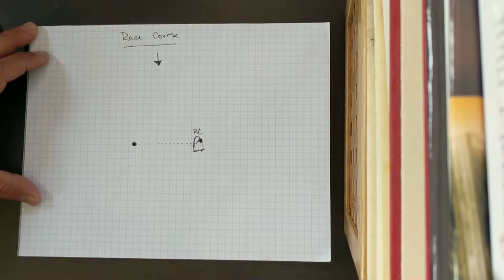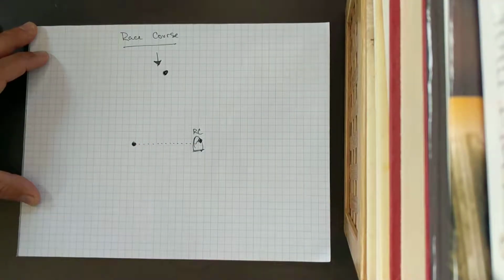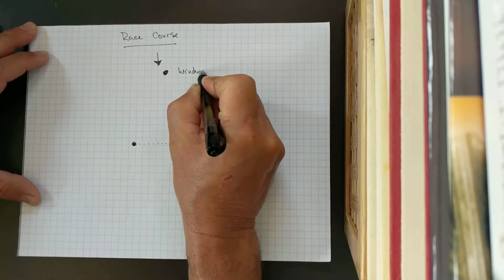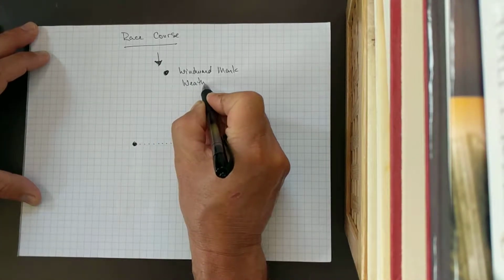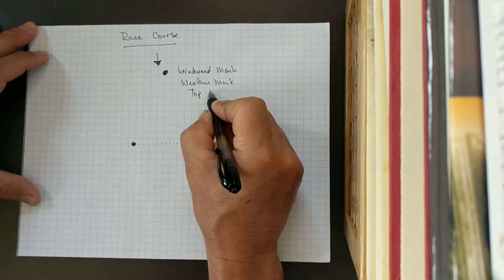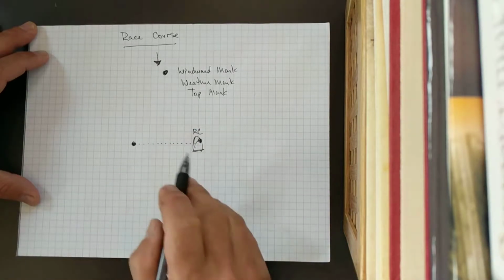And in almost every case, the first leg of the race course is straight upwind, and so the first mark is some distance straight upwind, and we call this the windward mark. Some people call it the weather mark. Some people call it the top mark. But either way, it's the one at the top of the race course. It's to windward, or towards the weather. And so the first mark is to windward of the start.